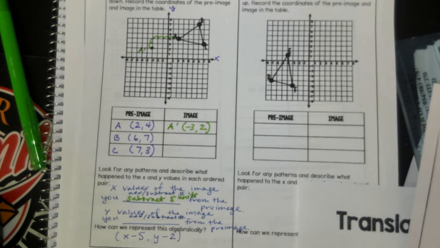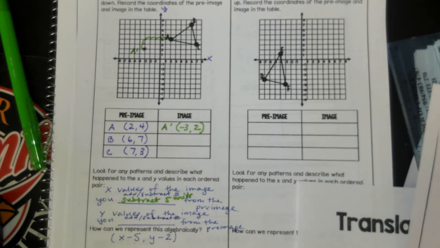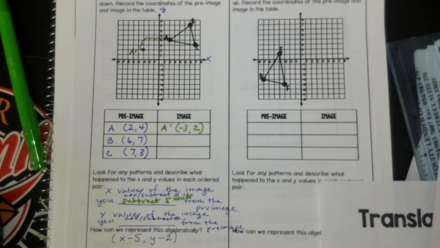Okay. Hopefully this will give you an idea when you complete the asynchronous work. You don't need to turn this in. Okay. We will go over it first thing in class tomorrow.